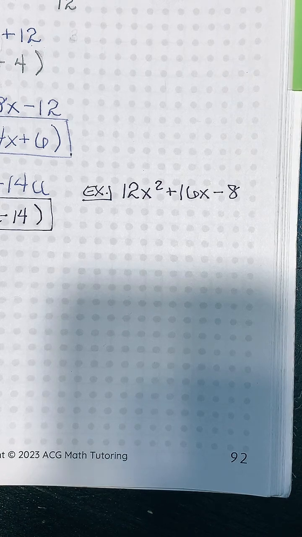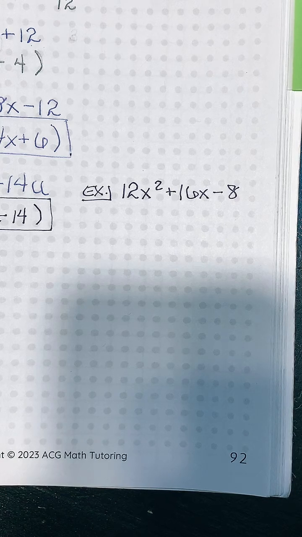All right, so I'm seeing 4s, I'm seeing 2s, I'm seeing 4s. It's 4 GCF. I'm seeing 4s. Okay, does all of them have an X in common?